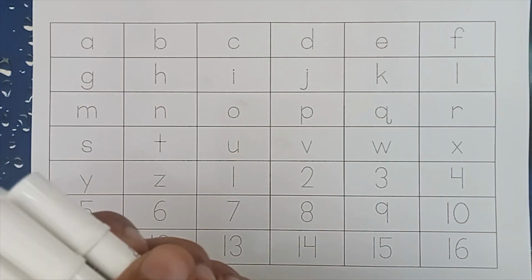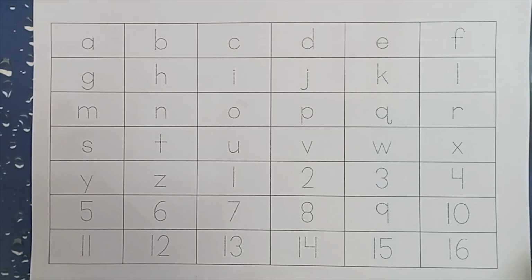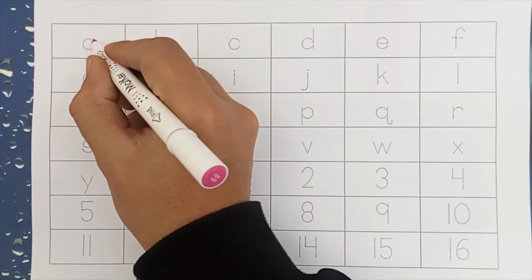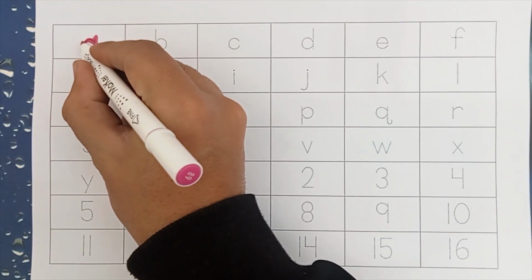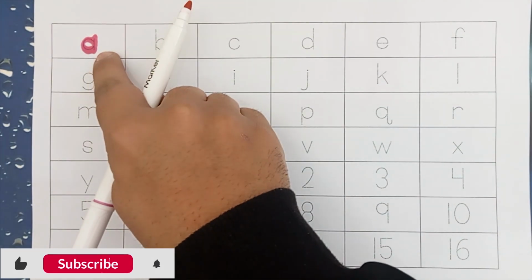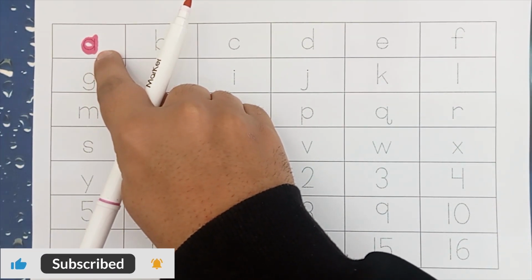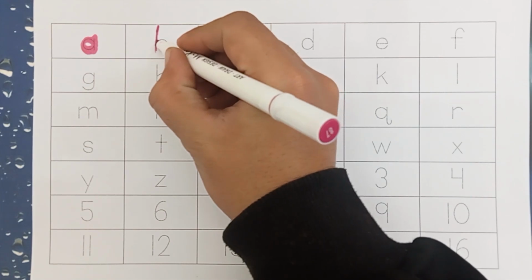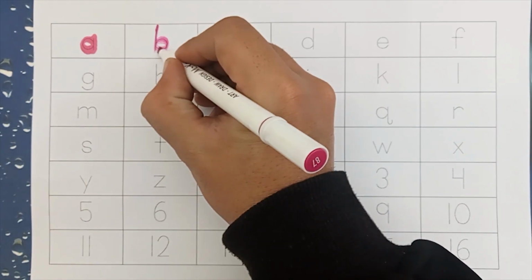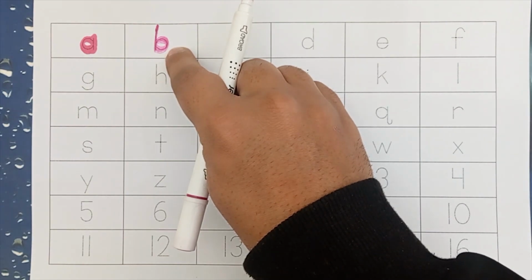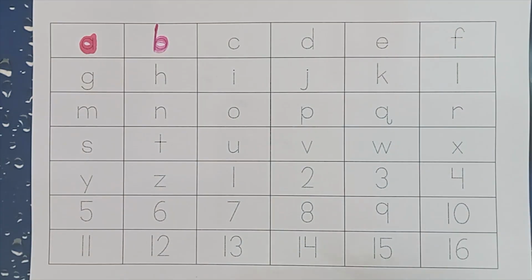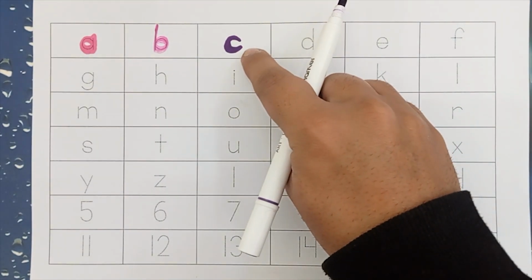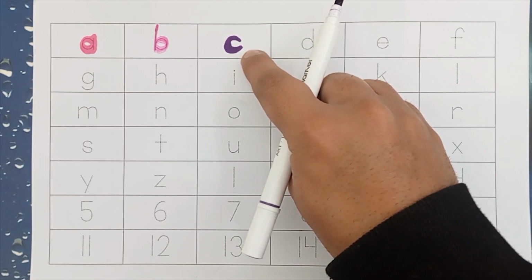Now today let's learn small letter alphabets and counting. Now let's start. Small letter A. A is for aunt. Small B. B is for bell. Small letter C. C is for cat.